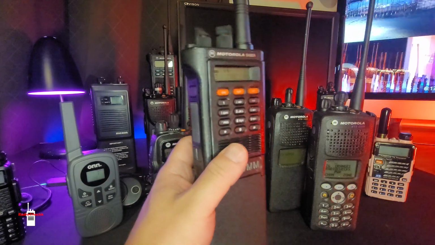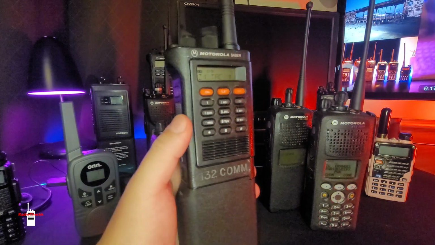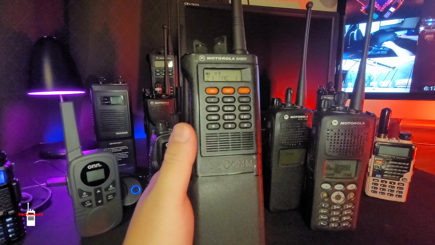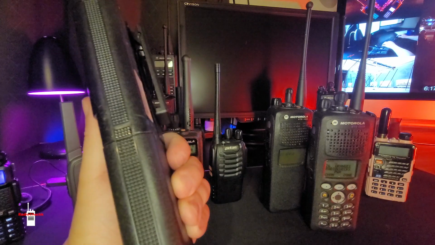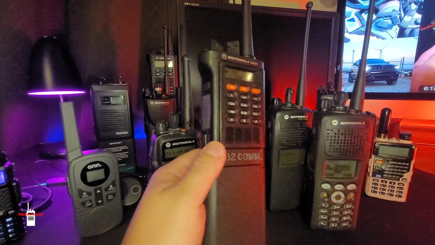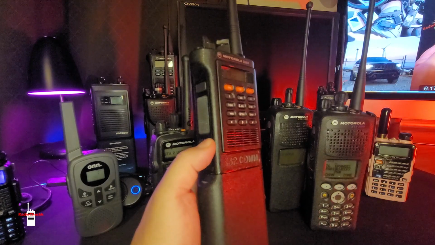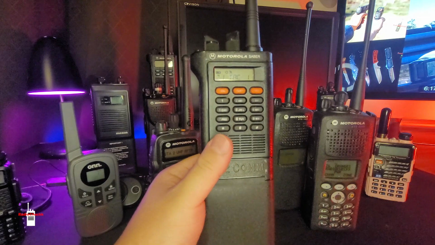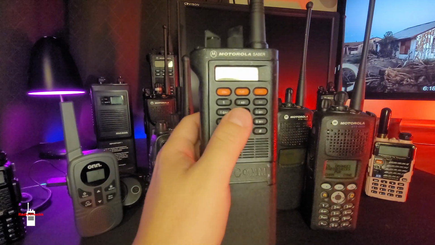Obviously, these Saber radios are pretty large. These are pretty obsolete. These are great for ham radio. These are great for anything else other than obviously urgent need for communication. Haven't really tested these out, but these are pretty cool. I mean, these are 80s radios, and these are in really good condition.